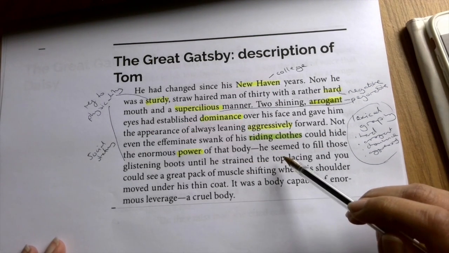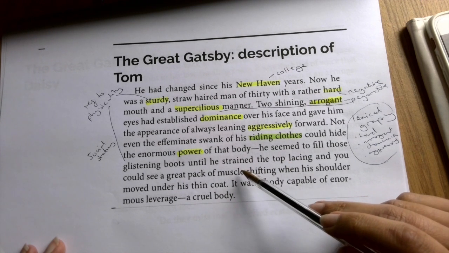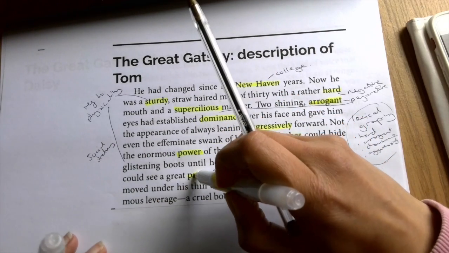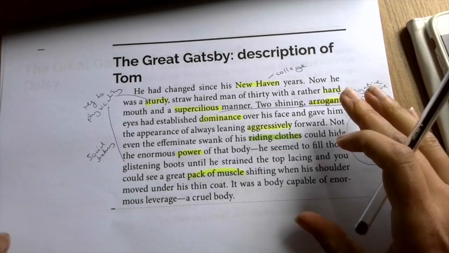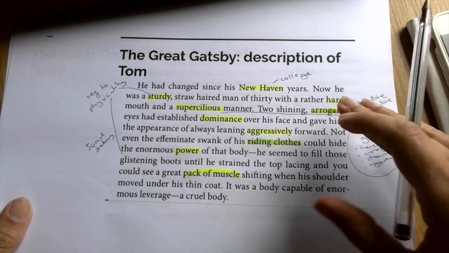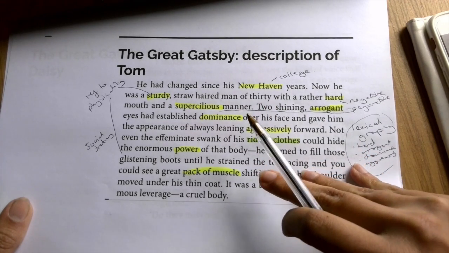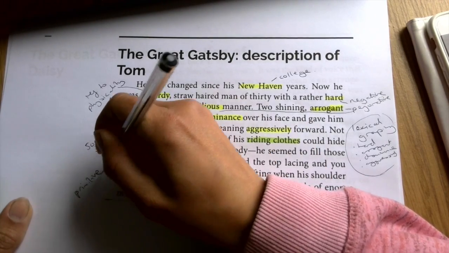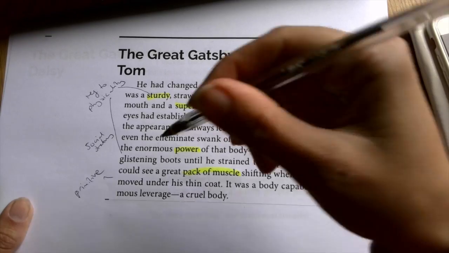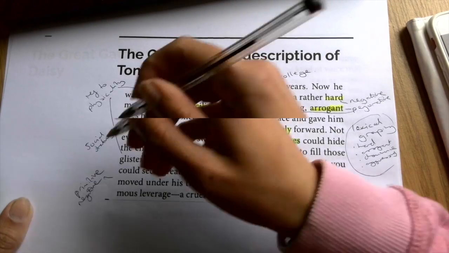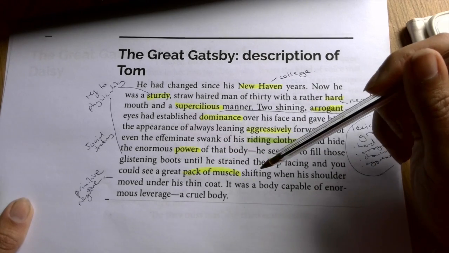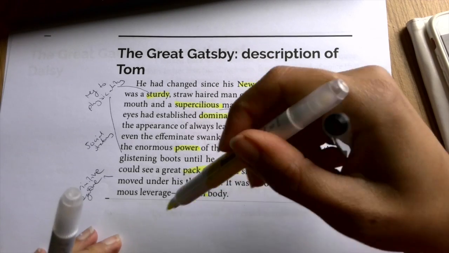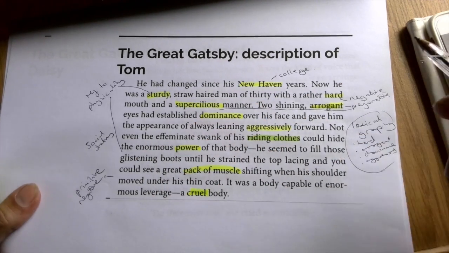He seemed to fill those glistening boots until he strained the top lacing and you could see a great pack of muscle. Somehow that description, which could be quite a nice description to be muscular, could be quite an attractive description, somehow pack of muscle makes it sound more almost primitive to me. It doesn't sound positive. Again, it's negative. Shifting when his shoulder moved under his thin coat, it was a body capable of enormous leverage, a cruel body. So yet again, we've got reinforced in the narrator's perspective this negative perception of Tom.